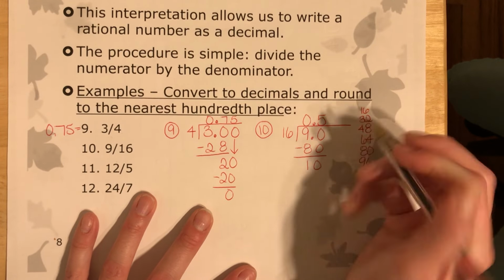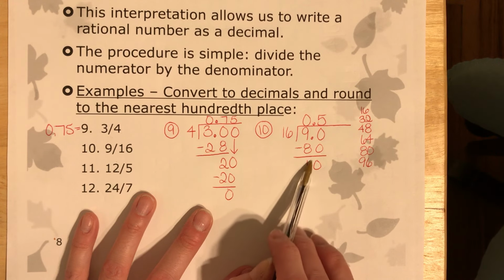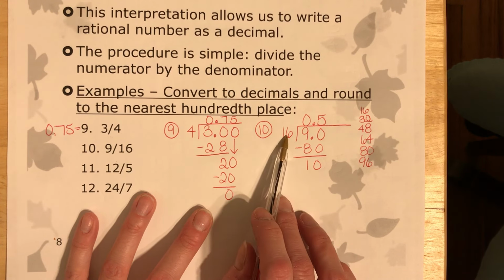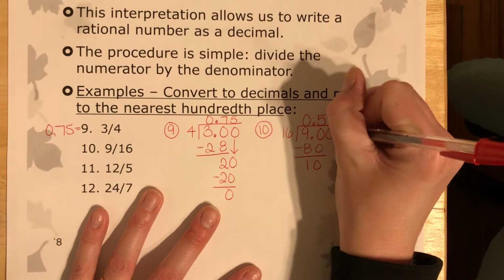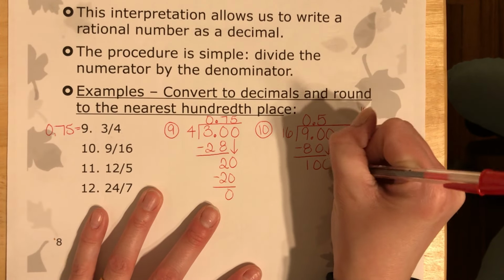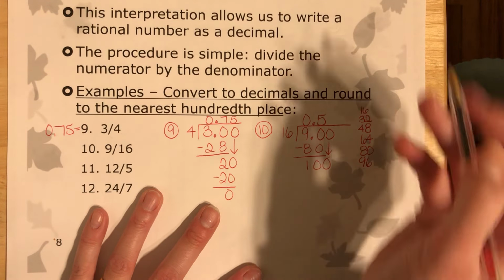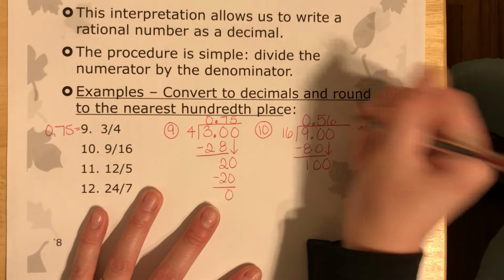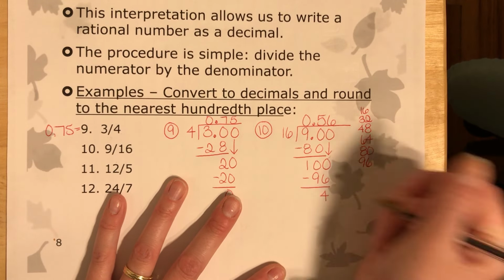Subtract, we're left with a remainder of 10. With division of decimals or any sort of division, remember this number, the remainder must be smaller than your divisor, the outside number. So I'm going to add another 0 and pull it down. So now here I'm closer to 16 times 6, which was 96. And that's a remainder of 4.